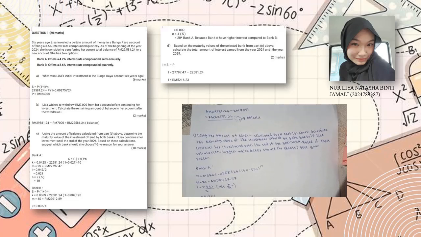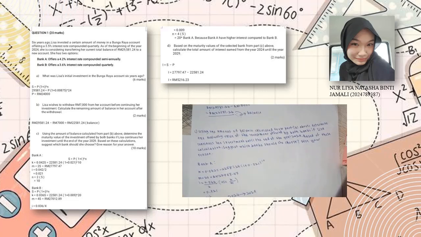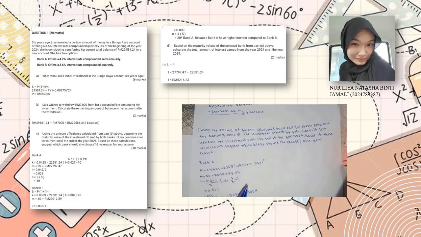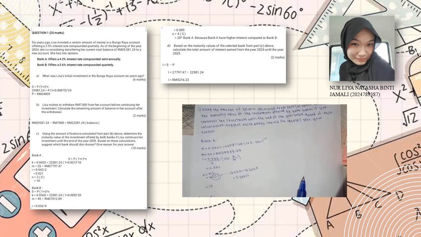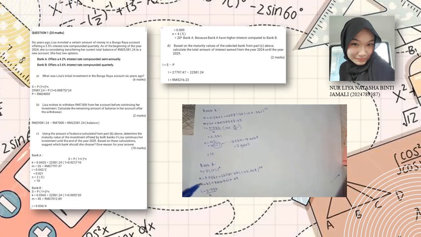So for C, using the amount of balance calculated from part B above, determine the maturity value of the investment offered by both banks, which is Bank A and B, if Lisa continues her investment until the end of the year 2029. Based on this calculation, suggest which bank she should choose and give your reason. So we're going to solve Bank A and Bank B.